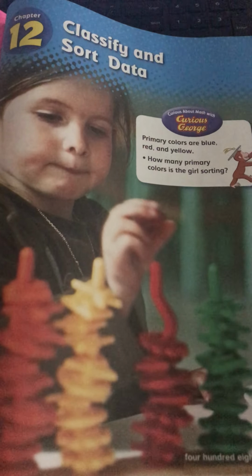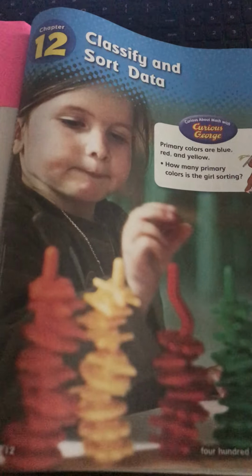Yes, it is. Is green a primary color? Nope. So how many primary colors is this girl sorting? 2. Very good. It's going to be helpful to remember that blue, red, and yellow are our primary colors.